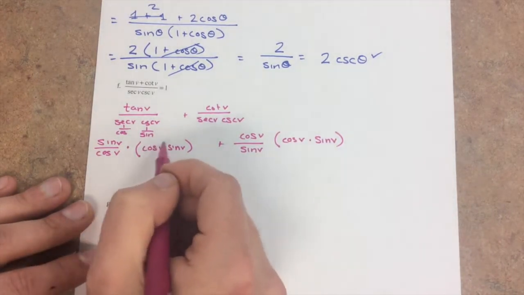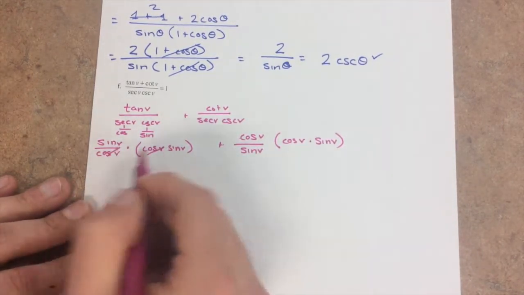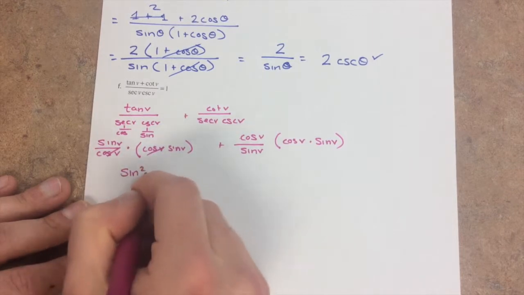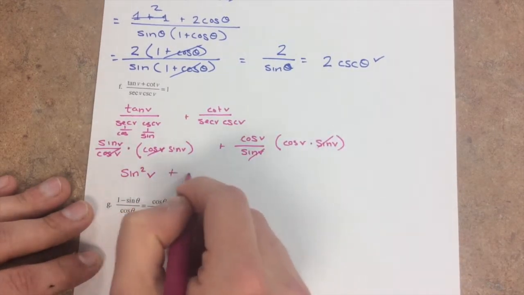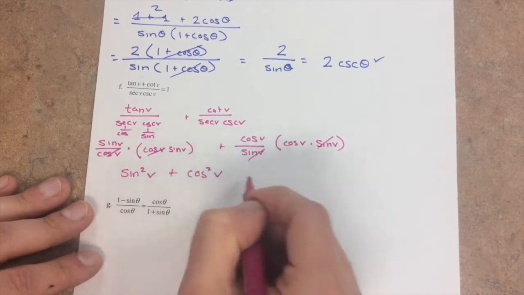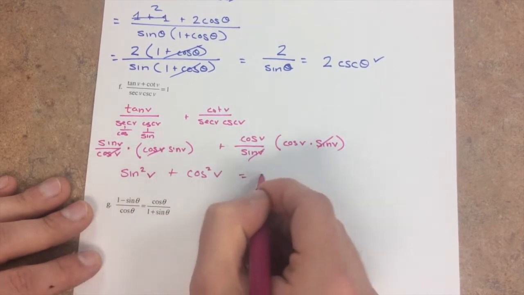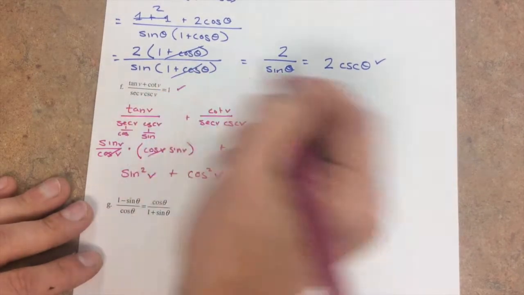Now the nice things happen. These cosines cancel out. Sine times sine is sine squared. These sines cancel out, so I have cosine squared. Sine squared plus cosine squared is equal to 1, which is what we wanted.